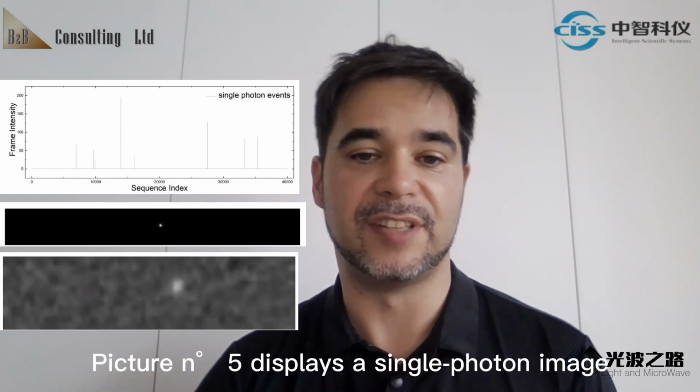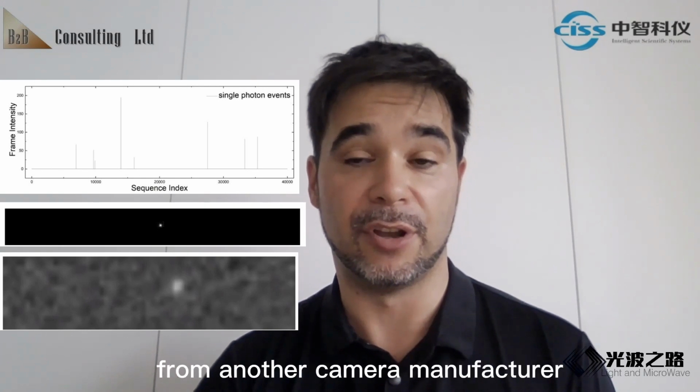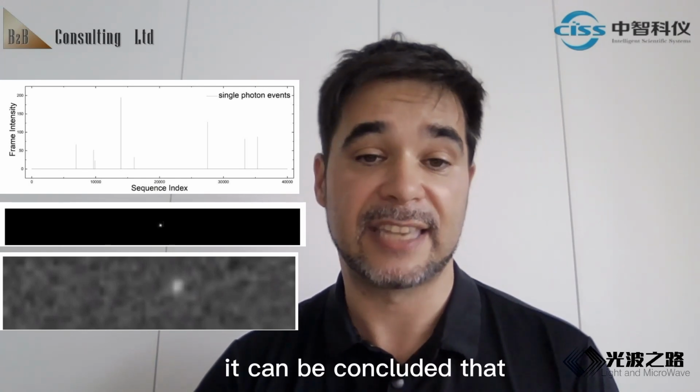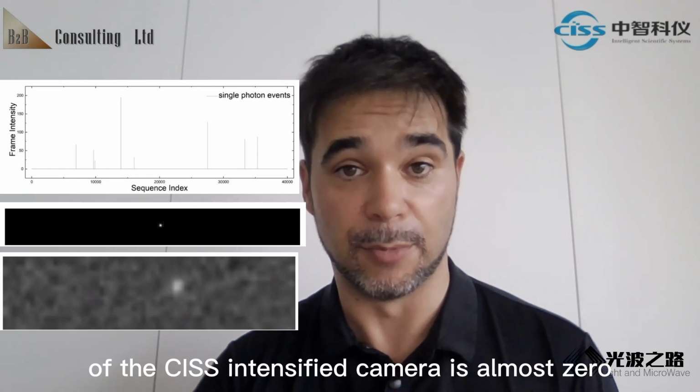Picture number 5 displays a single photon image captured by an intensified camera from another camera manufacturer. It can be concluded that the noise level of the CISS intensified camera is almost zero.